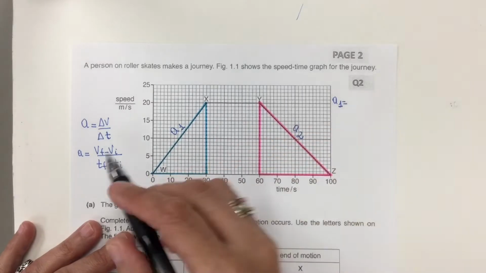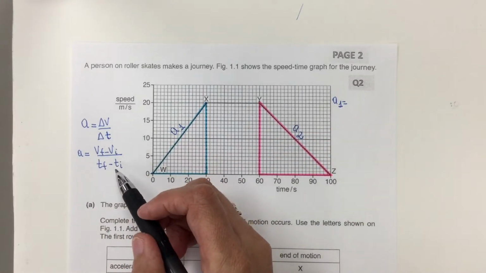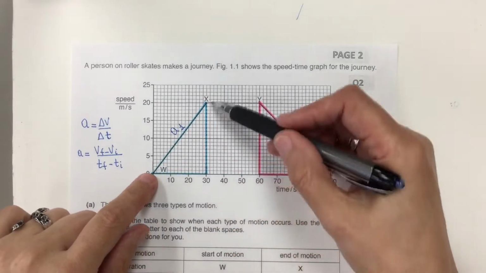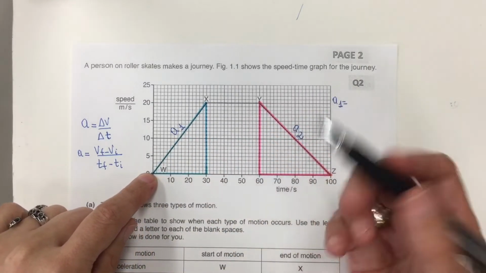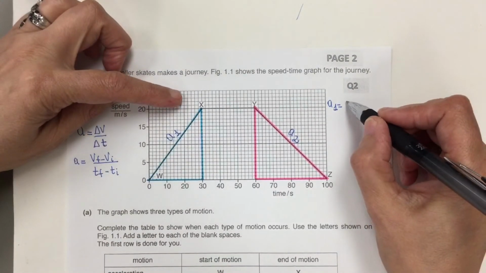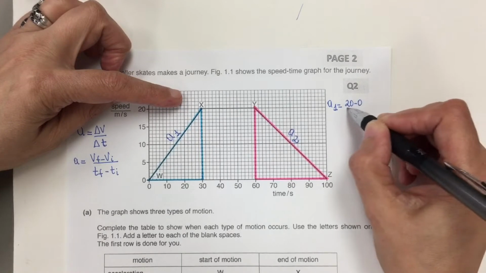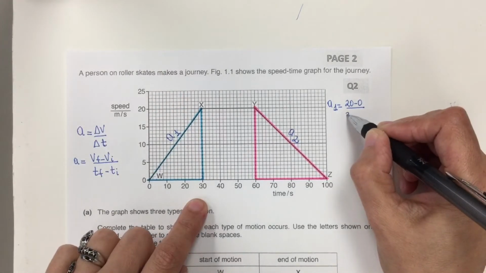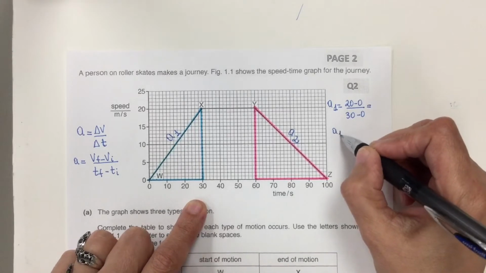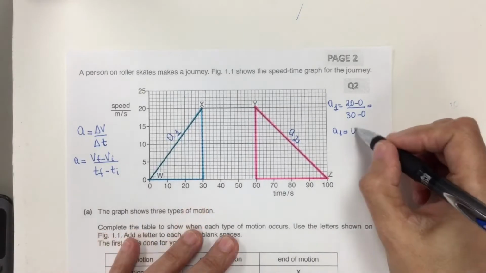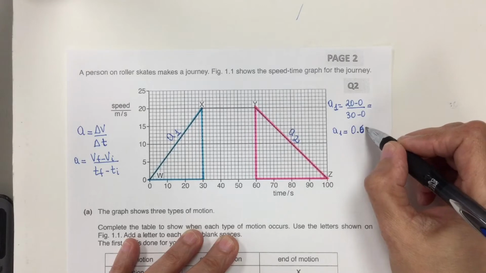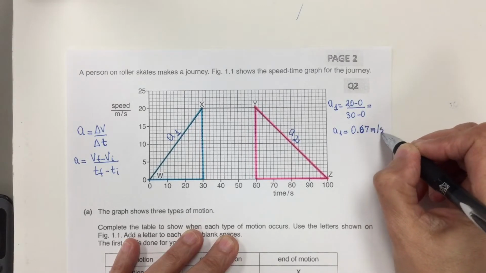Acceleration 1, following the same equation here, because this is actually a slope, as you see, rise over the run. That's the same thing. So A1 here is the final, which is 20, minus 0, over the time, which is 30 minus 0. So now we have 20 divided by 30, which is 6.7 meters per second square.